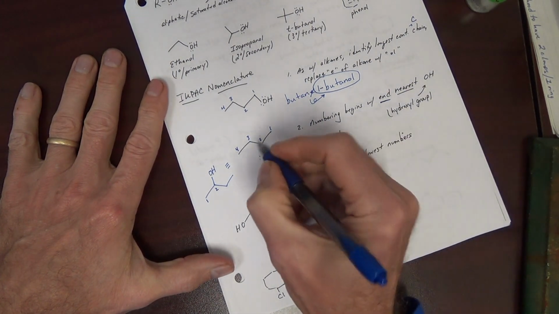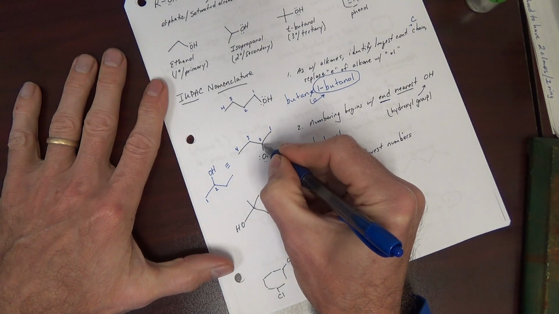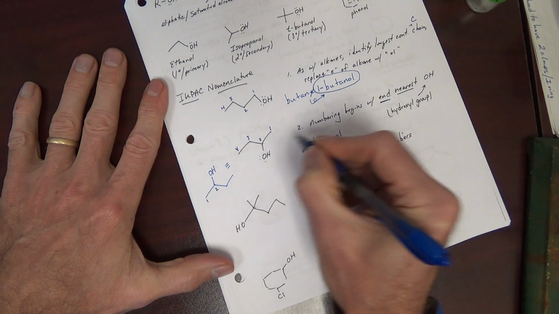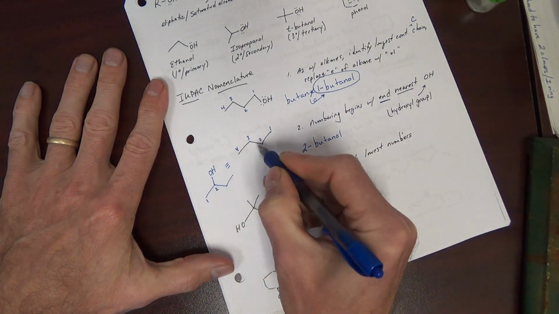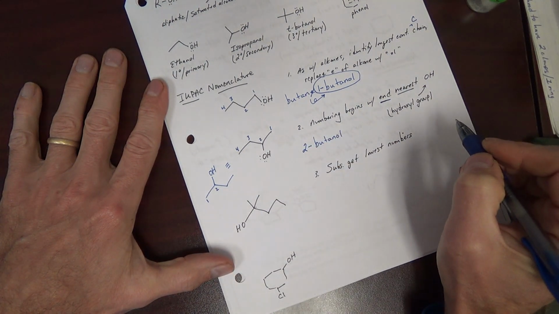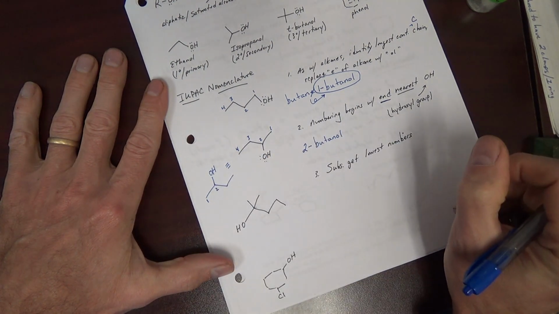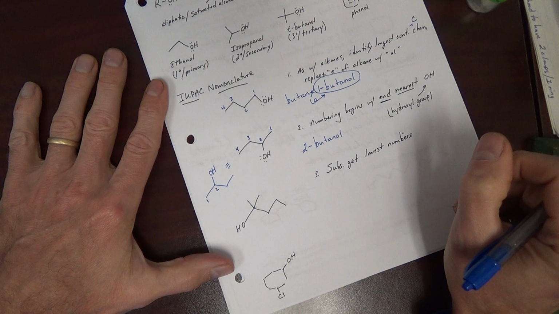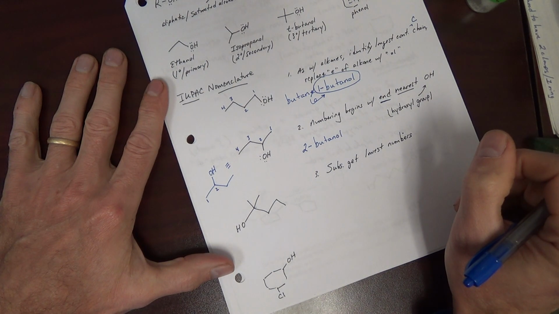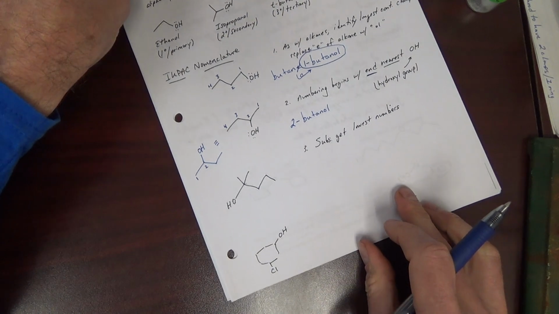Now, as a side point, this alcohol is chiral because the carbon here is chiral. You could have stereoisomers here, but if shown generically, they're the same. Okay, next compound.